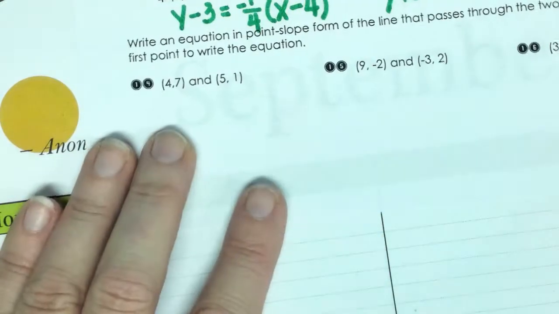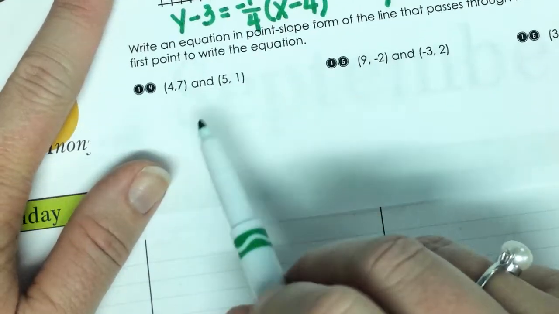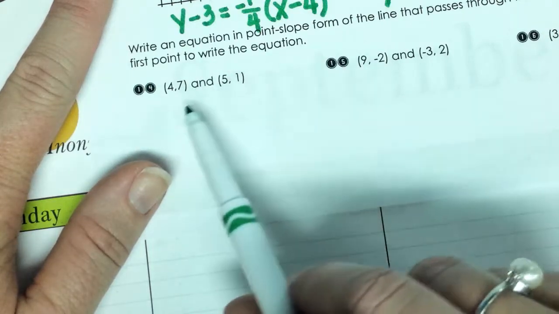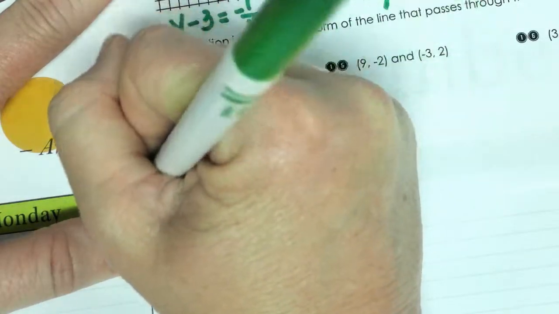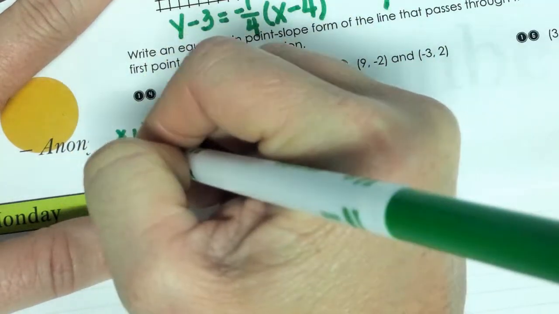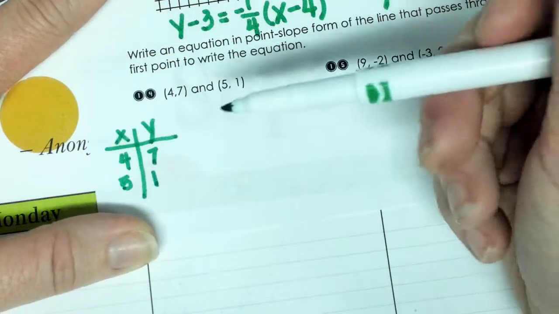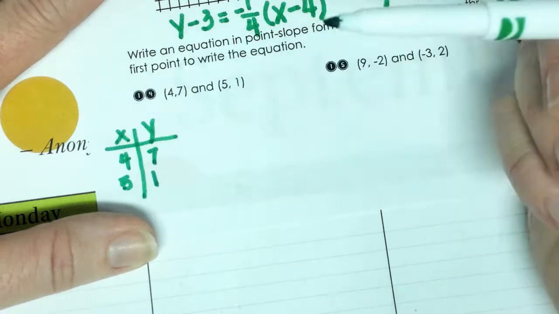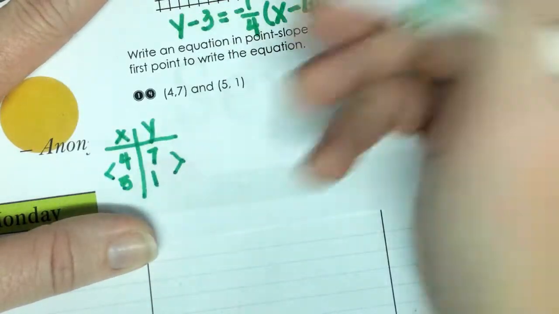Okay. All right, so now in this last part, we are going to write our equation in point slope form given just 2 points. So this is where we have to find our slope. So we want to create a table, x, y, so 4, 7, 5, 1. So here is where you could either go to stat edit and find your slope that way, or we can just do delta y over delta x, which is what I'm going to be doing right now.